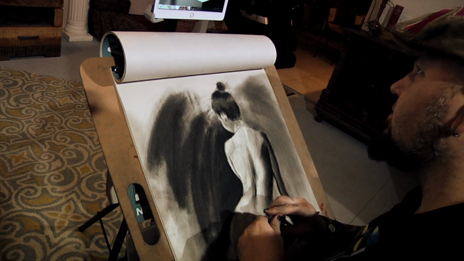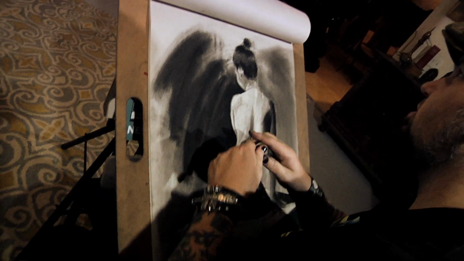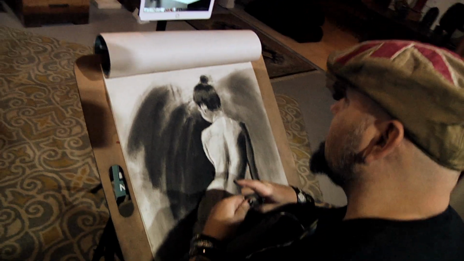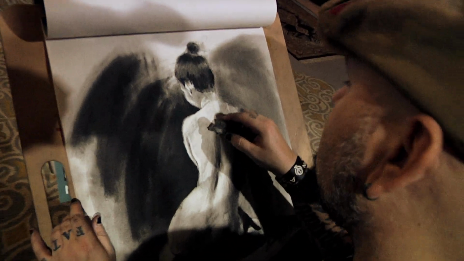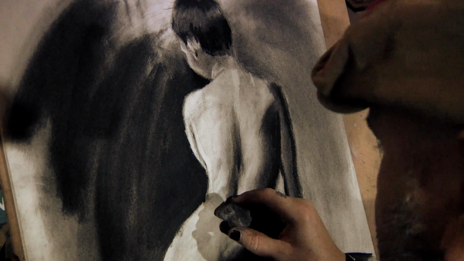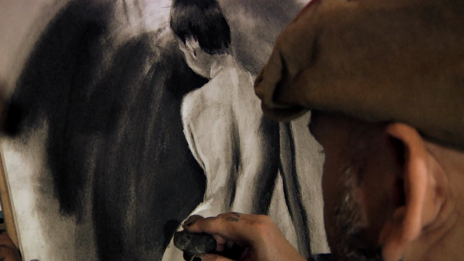sharp. Kneaded eraser is nice because you can kind of chisel out edges, but because it's a soft eraser, you can kind of erase out soft areas where you need to have them. This edge of the hip coming out right here.